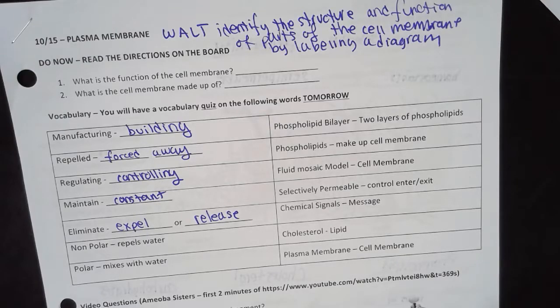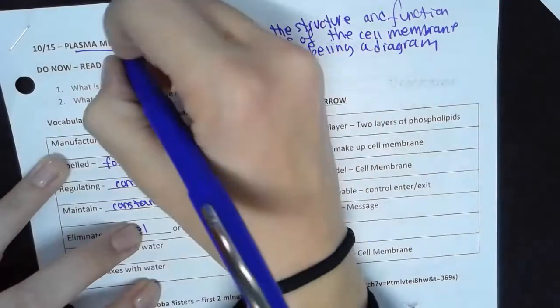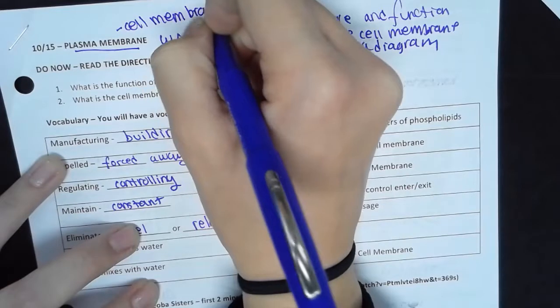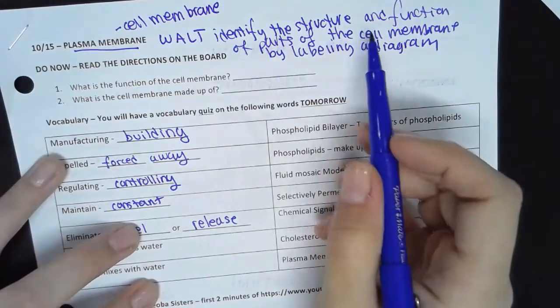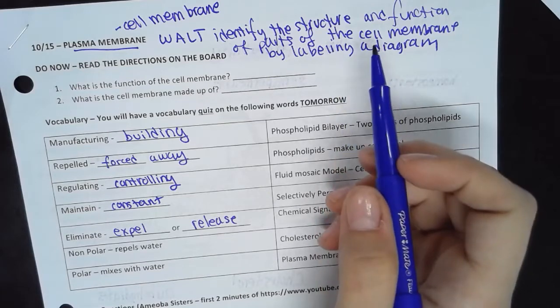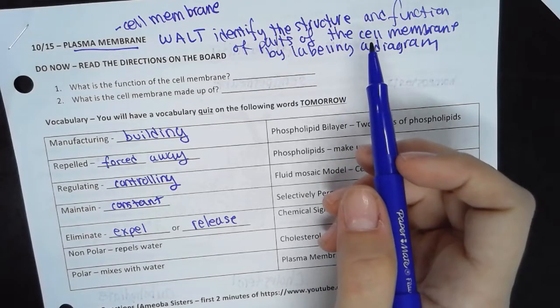Hey guys, so today we're going to continue our discussion of the plasma membrane, which is the same as the cell membrane. Specifically, our objective is to identify the structure and function of parts of the cell membrane by labeling a diagram. We started this process on Friday when you were building your models.